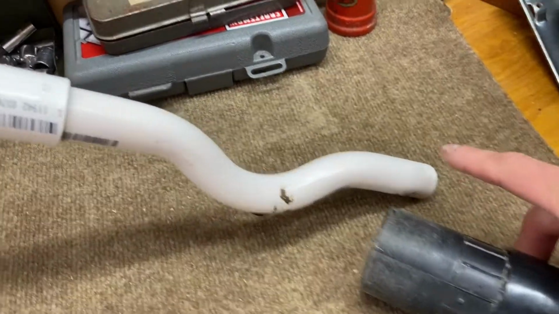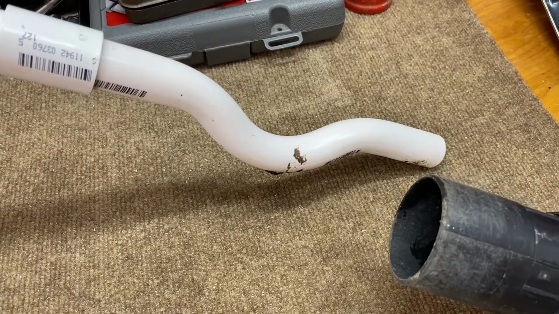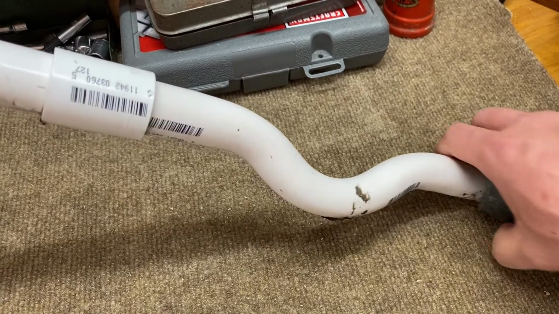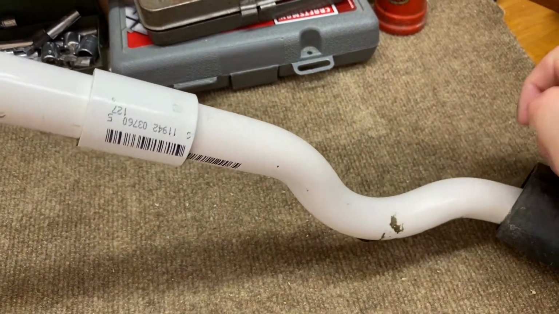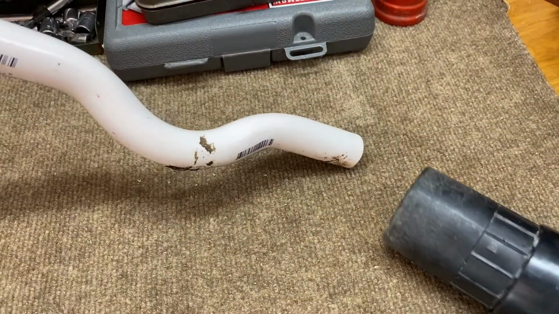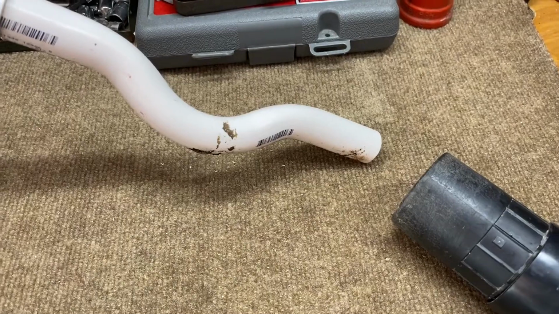We need to be able to adapt this 3/4 inch PVC to this hose that comes from our wet and dry vacuum. Now, some people will put it on there and try to get their hand around here, or they'll put a bunch of tape around it, and those are no good because they don't get a really good seal. So I made this genius adapter, and I'm going to show you how it works.